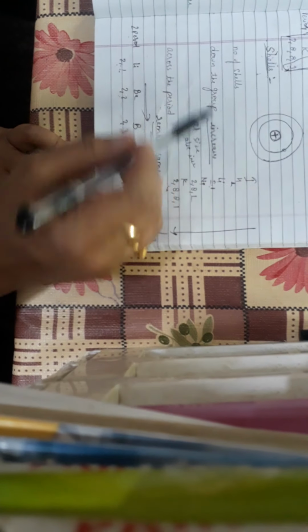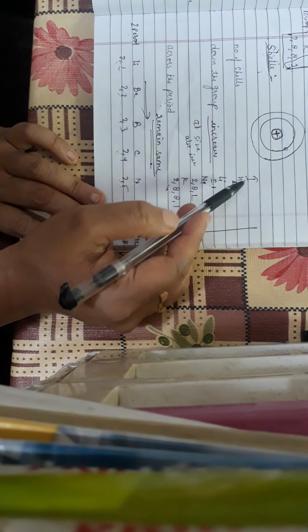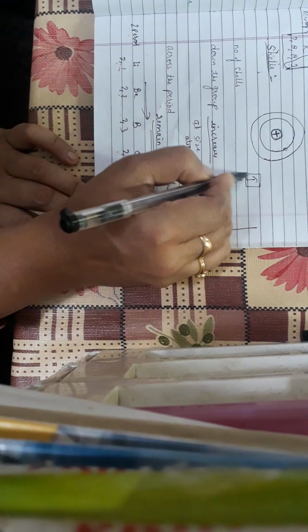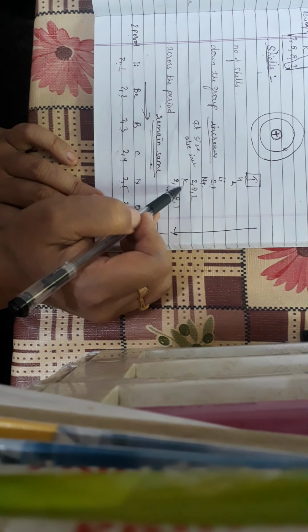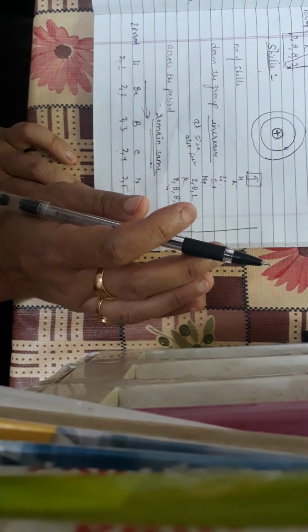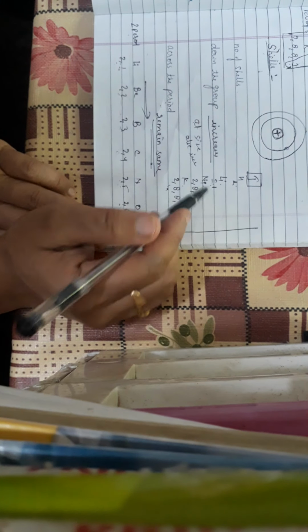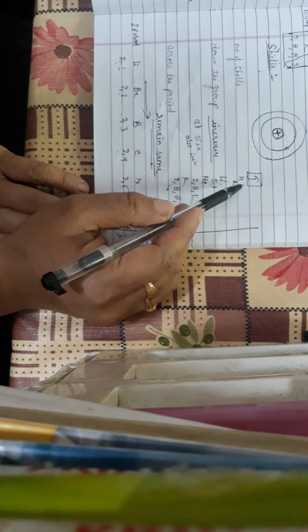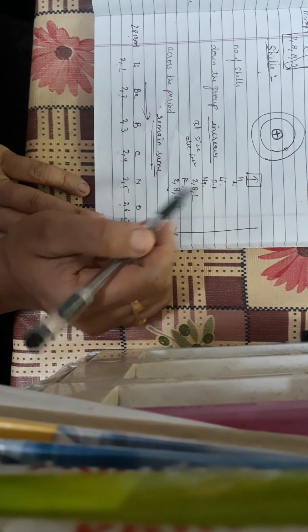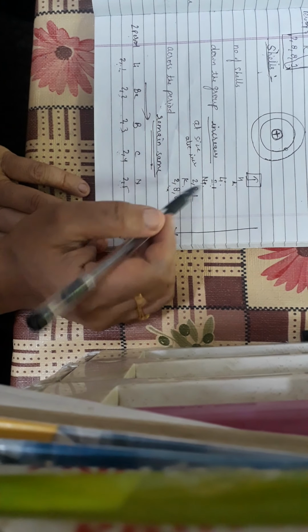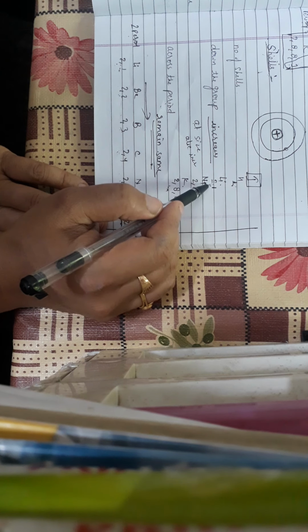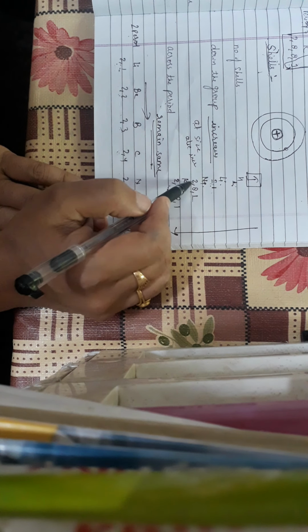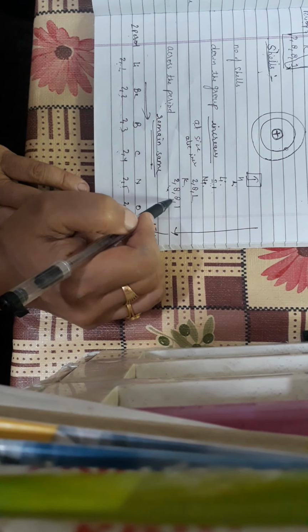When we are considering number of shells down the group, let's consider first group elements: hydrogen, lithium, sodium, potassium. I am always considering only representative elements because it is easy to explain with their configuration. So when we are moving down the group, just check the configuration of each element: hydrogen, atomic number 1, configuration 1; lithium, atomic number 3, configuration 2,1; sodium 2,8,1; potassium 2,8,8,1.